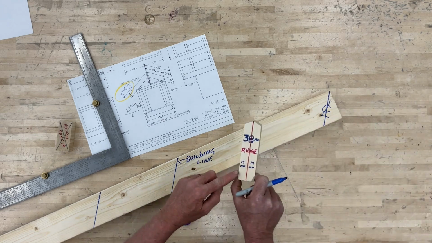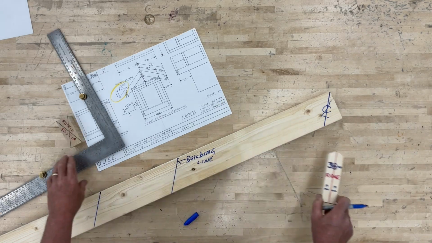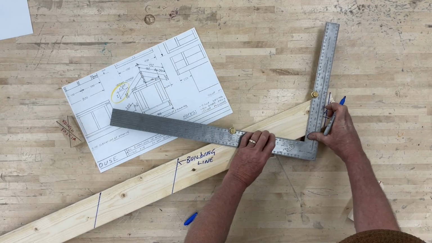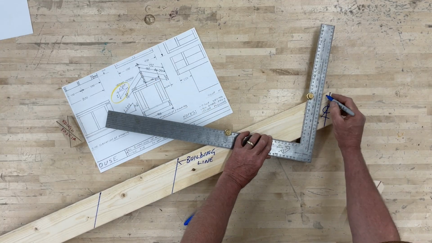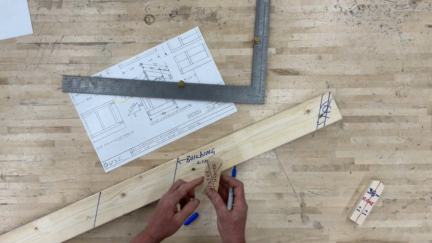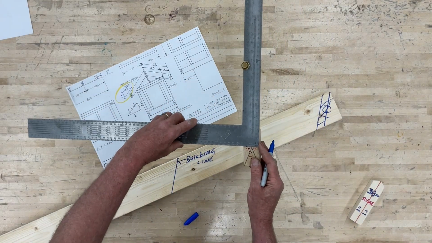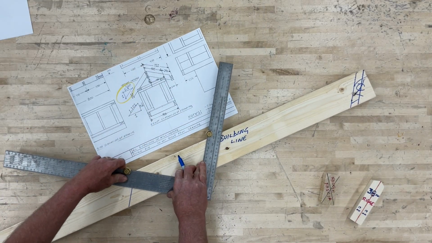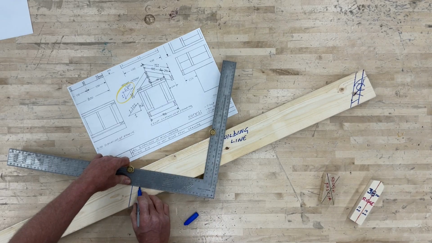Next, shorten the rafter by half the thickness of the ridge board. Measure horizontally from the center line and mark the plumb cut for the ridge. These plans show a rough fascia included in the projection measurement. So we'll shorten the tail of the rafter by the thickness of the rough fascia.